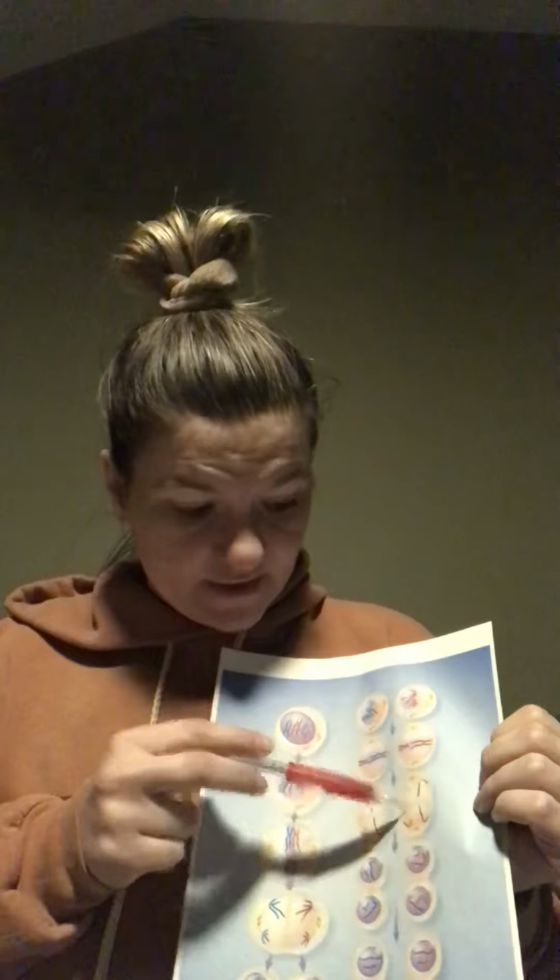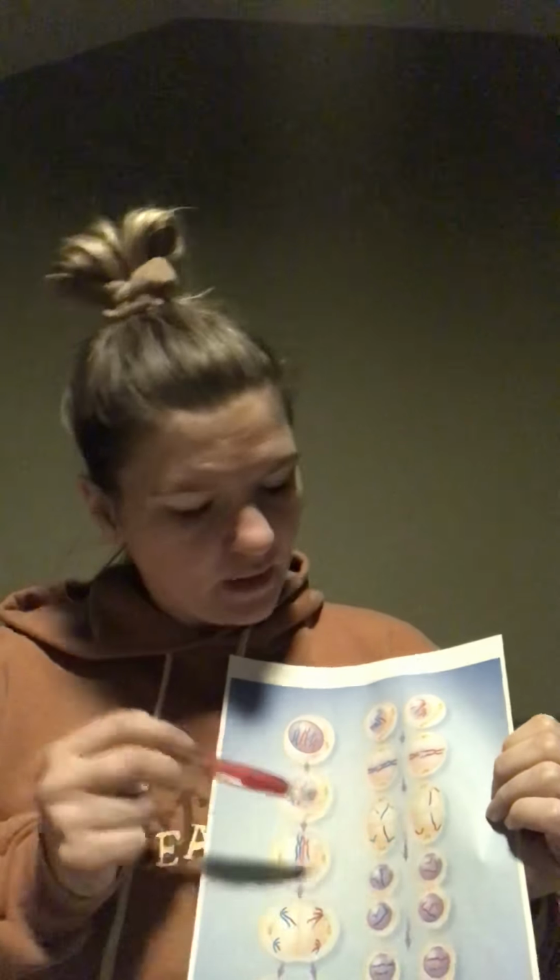And then in anaphase 2, we have the centromeres divide, and the sister chromatids migrate to opposite poles.